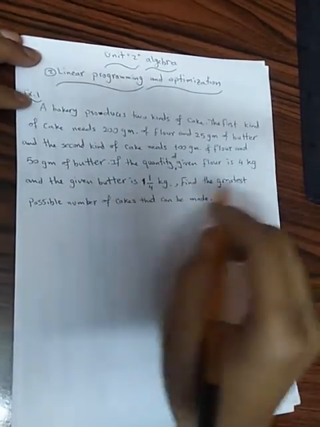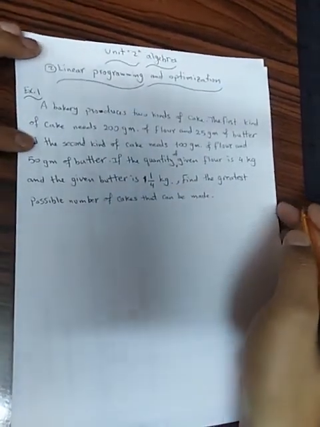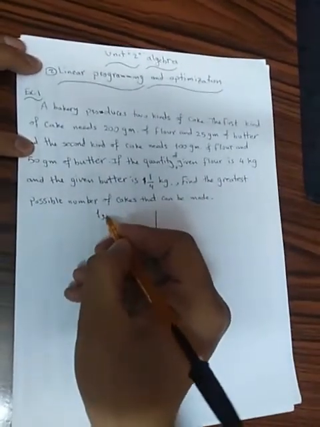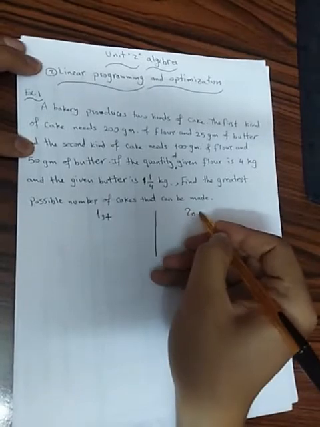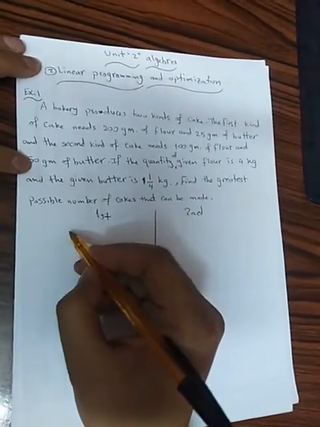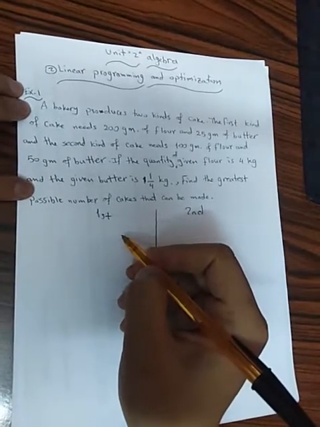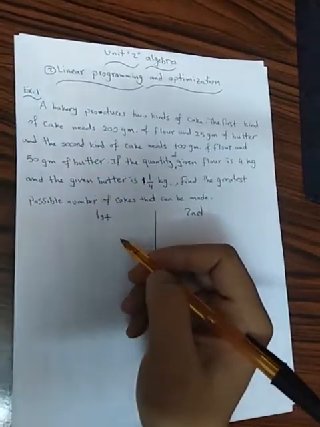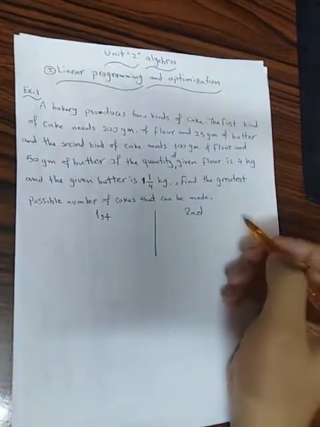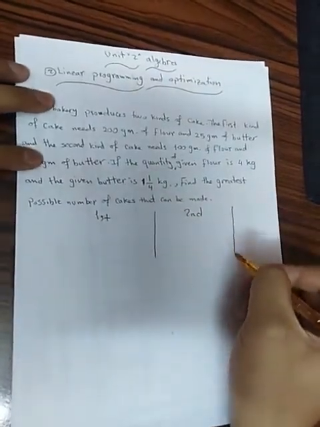The first step I'll consider when we have two kinds: the first and the second. Okay, the first and the second of the kinds of cake, and we have a quantity.